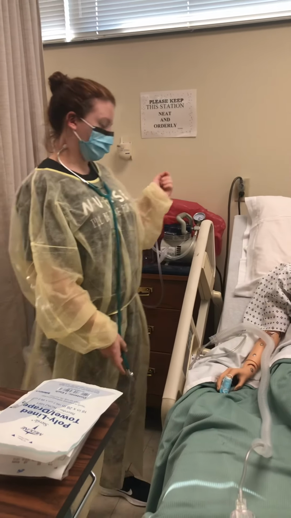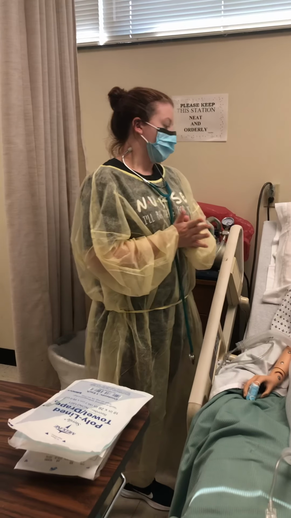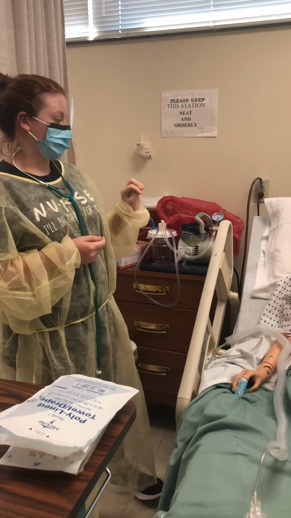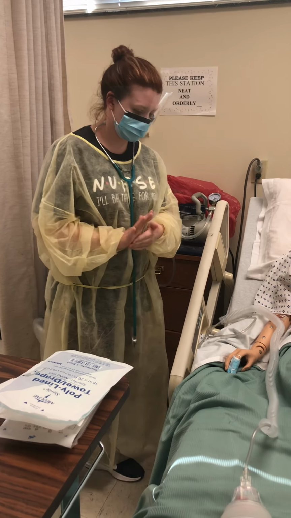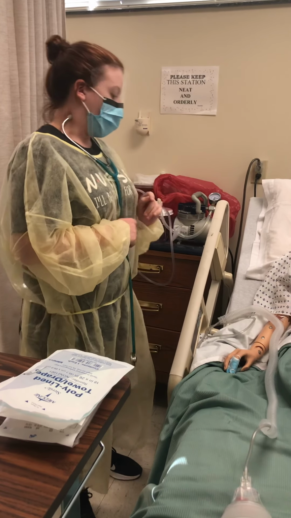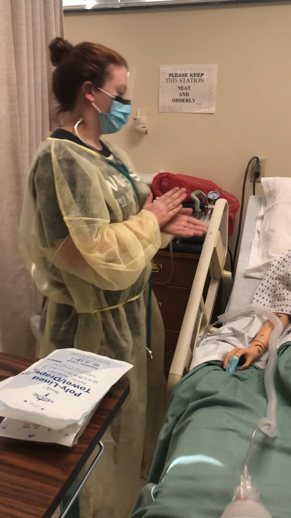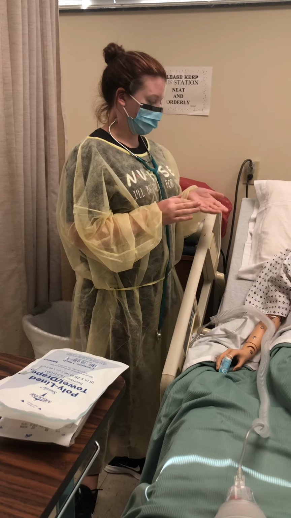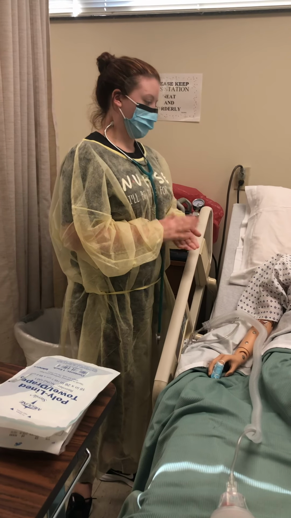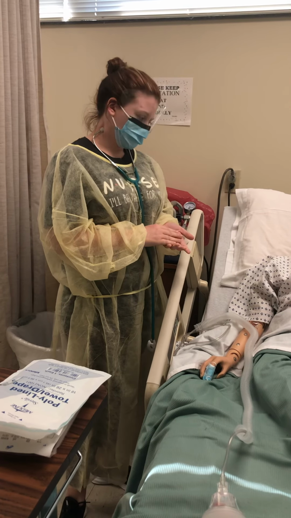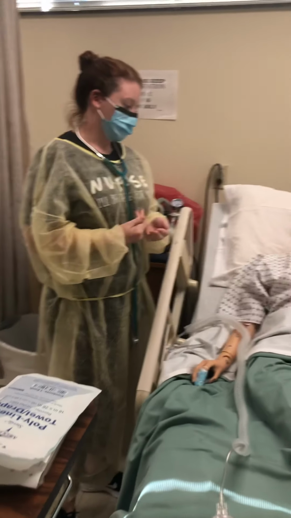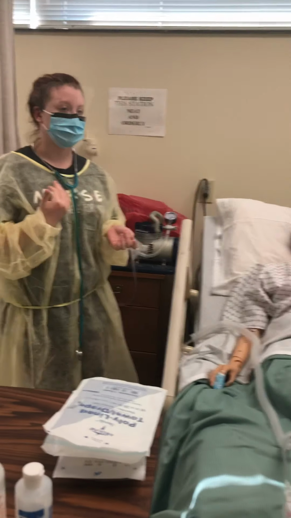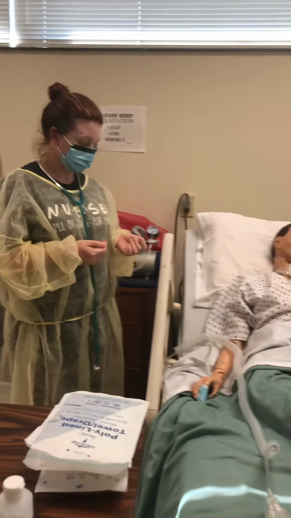I hear bilateral crackles in his lungs, and his O2 sat is 89%, and I see some sputum in his trach, so I do need to suction him. I'm going to explain to him that I'm going to stick a suction catheter into his tracheotomy tube to hopefully get some of that mucus out of his chest so that he'll hopefully be able to breathe better.